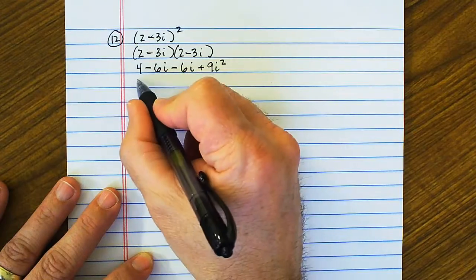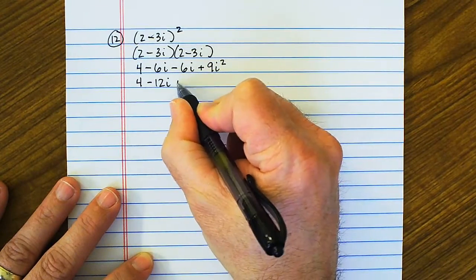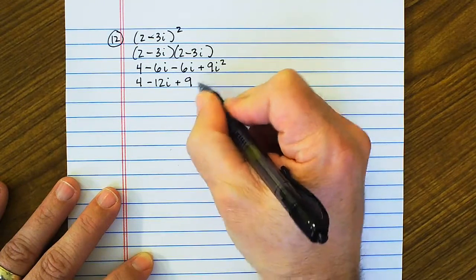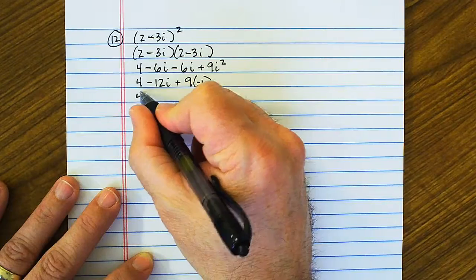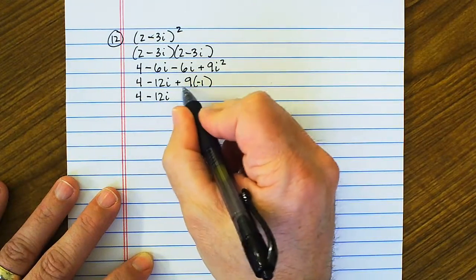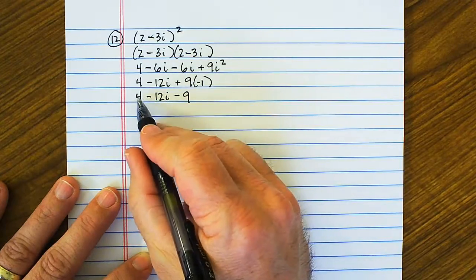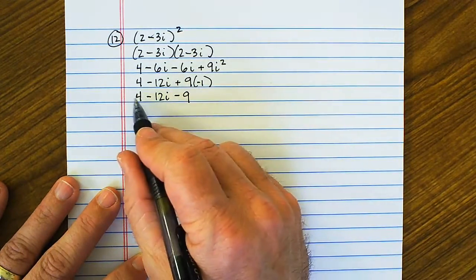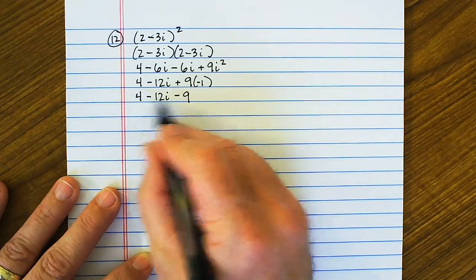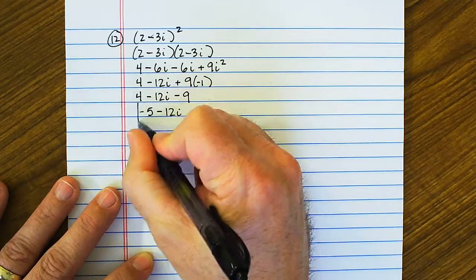So let's combine these two like terms. Negative 6i and negative 6i is negative 12i plus 9. Now my i squared is going to turn into negative 1. So that's 4 minus 12i. Positive 9 times negative 1 is negative 9. Now we can combine these two like terms. It's either 4 minus 9 or 4 plus a negative 9. So 4 minus 9 is negative 5 minus 12i.